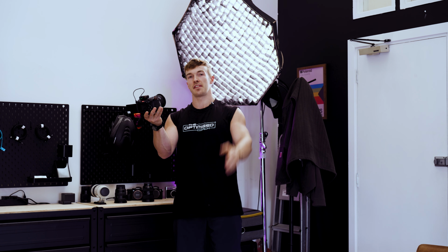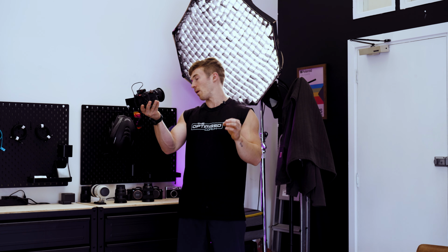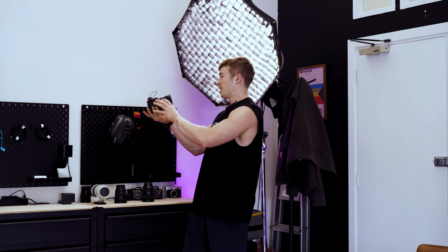Yes, on an FX3 and FX6 you have that dual base ISO, but I do still believe that if you can just stay at 800 to like 1200, the quality of the image you're gonna get is so good, and having that 1.4 allows you to do that. So as I say, this is the 50mm. I'm now gonna swap it over to the Sigma 24-70.